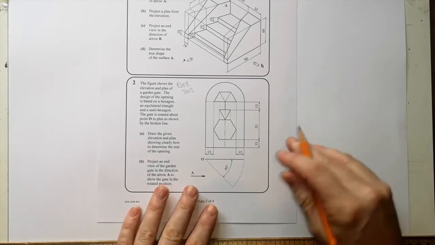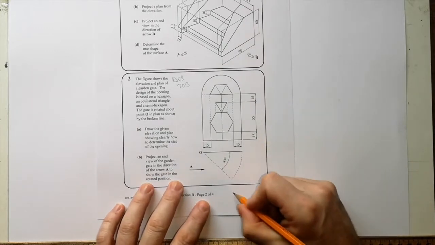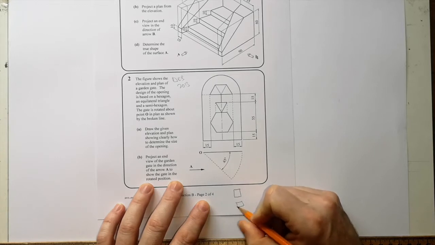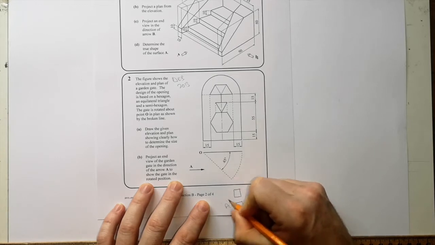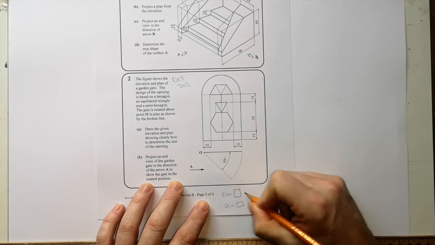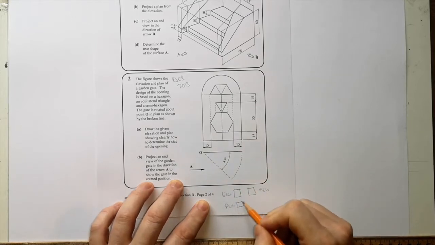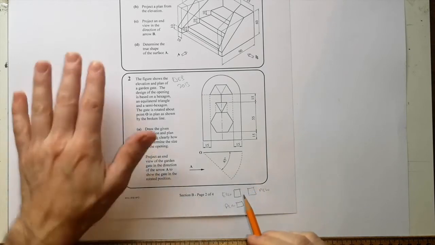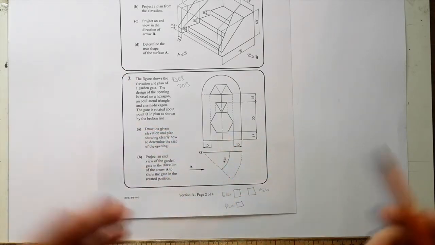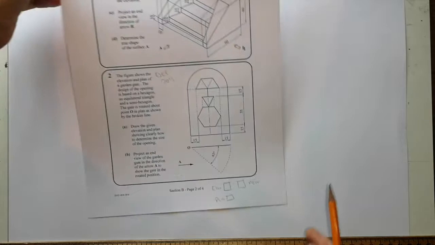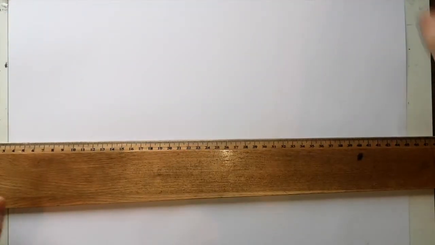Well, first of all, let's just have a quick little think. Over here, I'm going to have my elevation, my plan, and then my new view over here, just so I know where it's all going to lay out on the page. So I'll start a bit over here. I'll need some space to do this, but we'll deal with that as we come along. Okay, so I'll pop that out of the way for the moment, and let's start getting everything drawn.